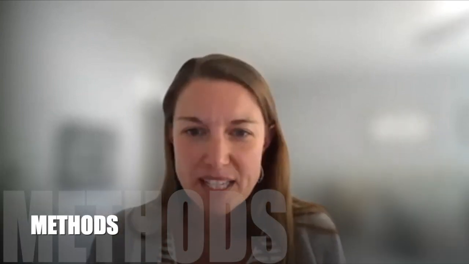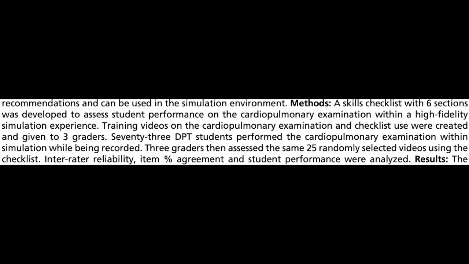Prior to this study, there was no tool available to assess student performance on the cardiopulmonary examination in the simulation environment. In this study, we used CAPTE guidelines, as well as the recently published entry-level competencies in cardiovascular and pulmonary physical therapy to develop a checklist assessment tool of students performing a cardiopulmonary exam. The checklist is divided into 6 sections. It includes communication or the patient introduction, vital signs, inspection, palpation, lung auscultation, and heart auscultation.